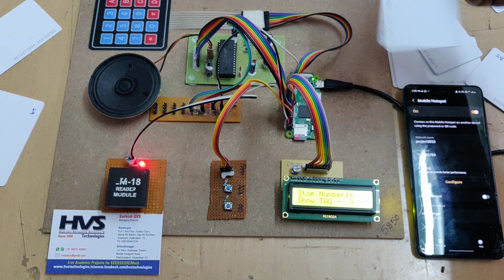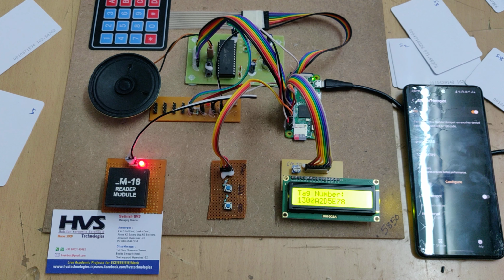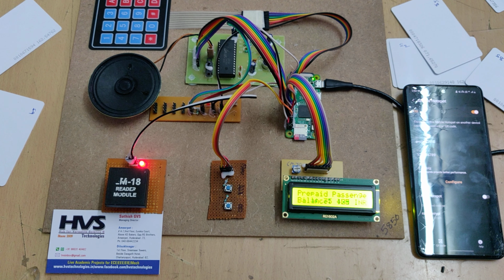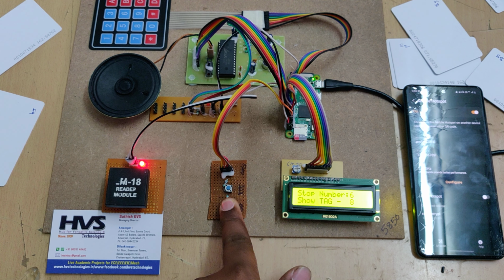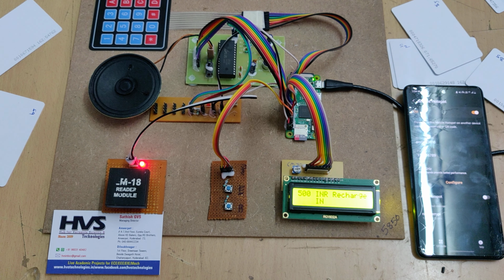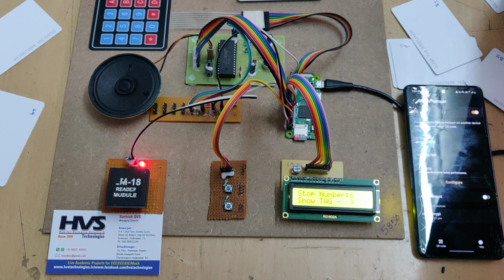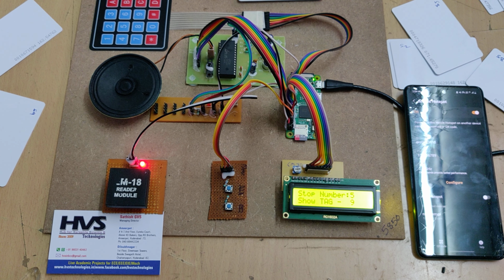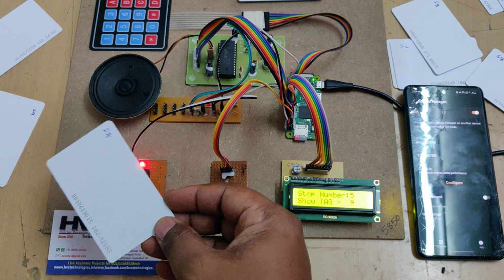And let us check with the prepaid card customer. So now, 75 rupees for the travel distance fare, and the remaining balance is 425. If you want to recharge, press and hold this button and show the tag. So 500 rupees recharged successfully, and money was added to this tag. Right, now stop 5. Stop number 5. Till this stop, the student pass is valid.